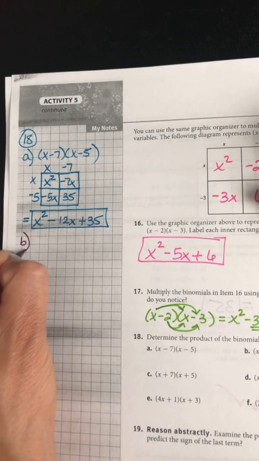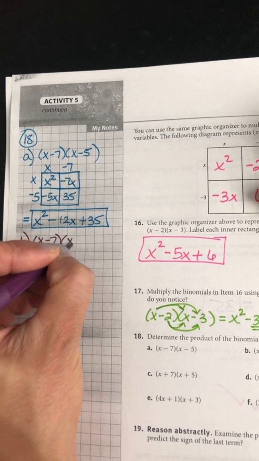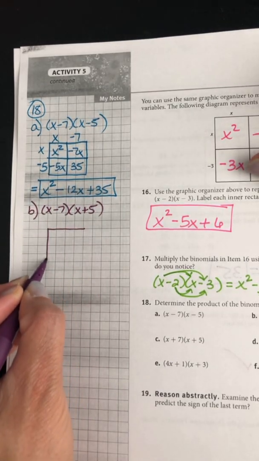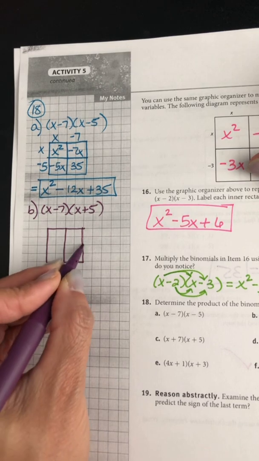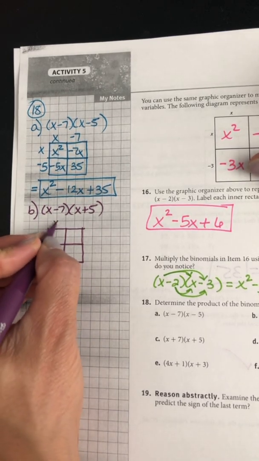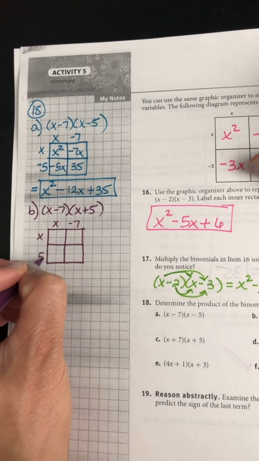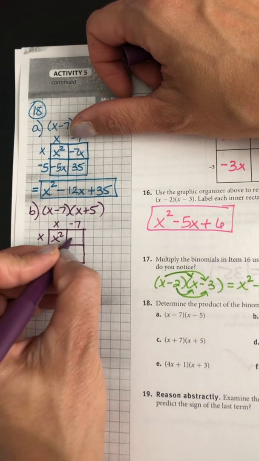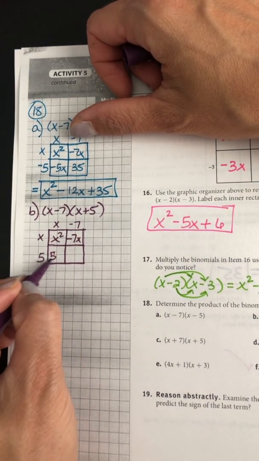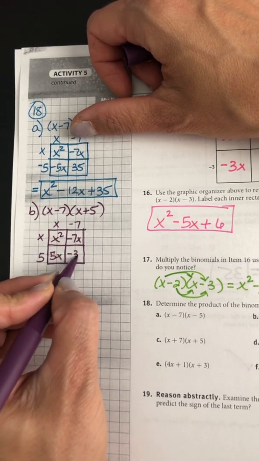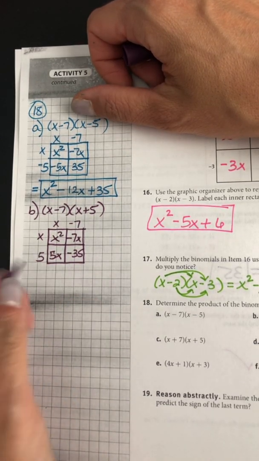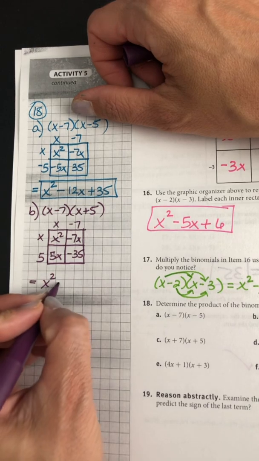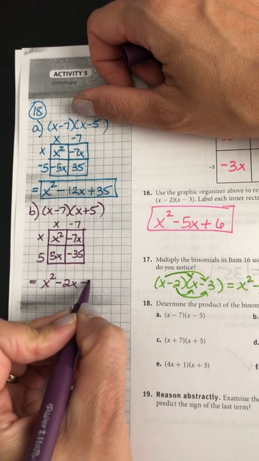Letter B. X minus 7 times x plus 5. So I have an x and a negative 7, and an x and a positive 5 this time. X times x is x squared. X times negative 7 is negative 7x. 5 times x is 5x. 5 times negative 7 is a negative 35. Okay, so I'm going to get x squared, and then negative 7x and a 5x add up to negative 2x, and then minus 35.